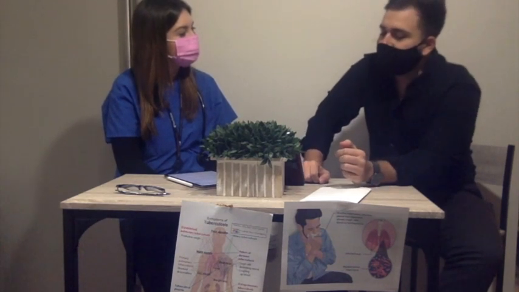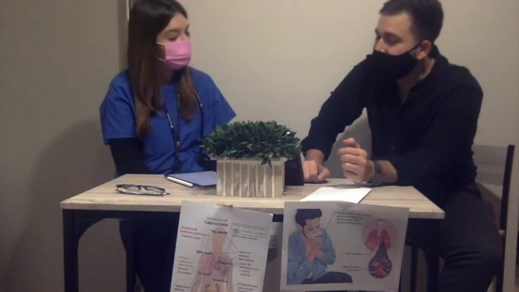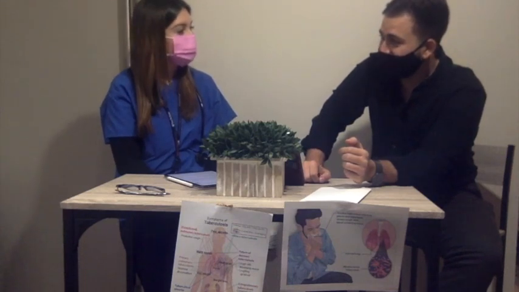I think there was also an additional risk factor for TB infection for people with HIV and for people who inject illegal drugs. That is correct.